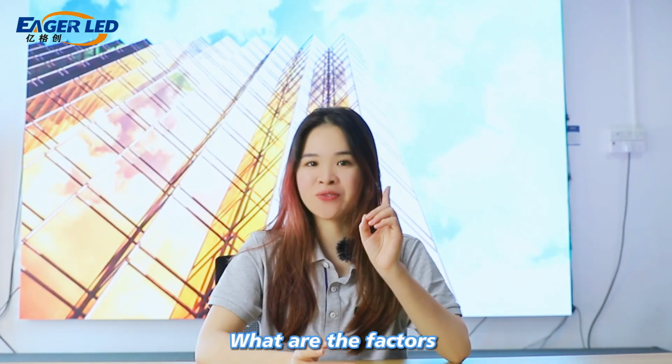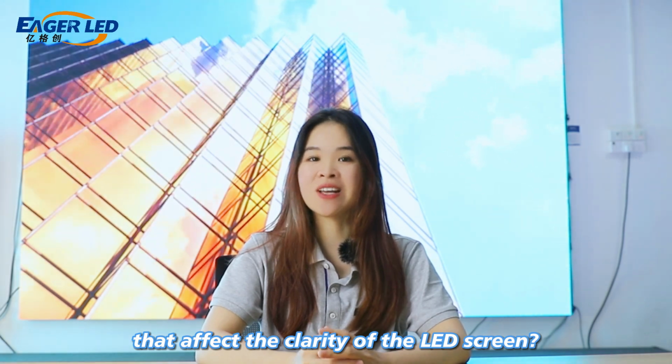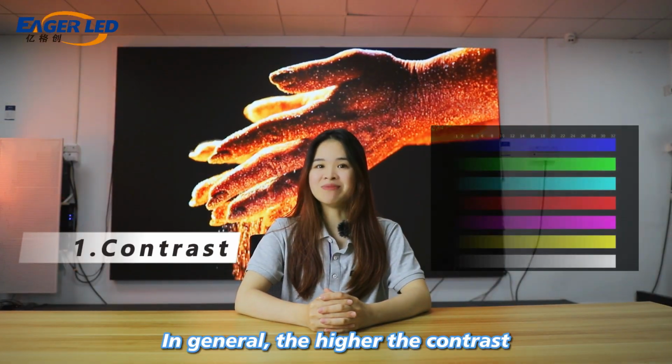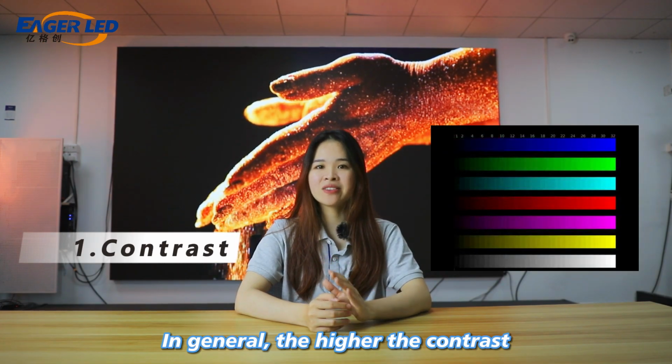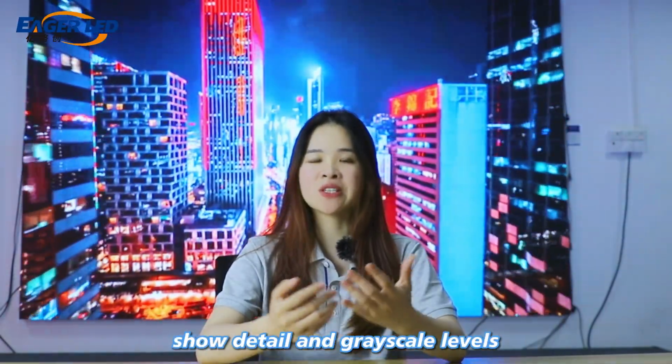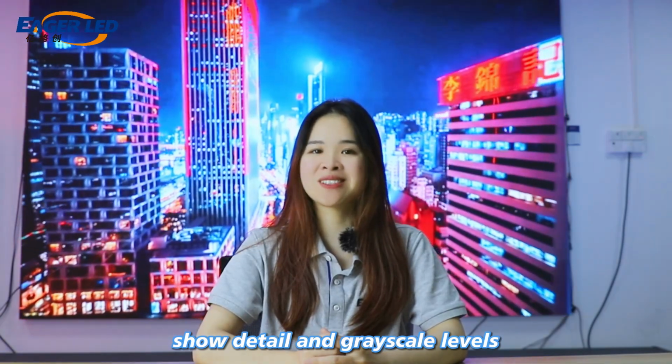The clarity of the LED display is very important because it is the main way of advertising. What are the factors that affect the clarity of the LED screen? First of all, contrast is key. In general, the higher the contrast, the sharper the image will be. High contrast helps the image show detail and grayscale levels.